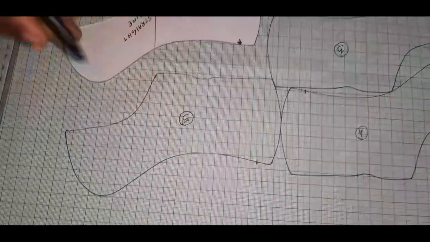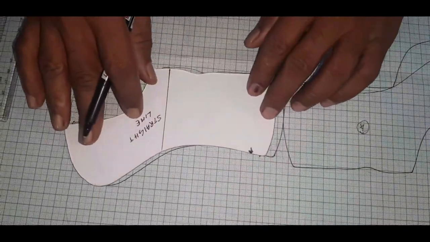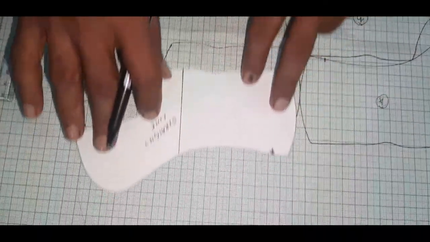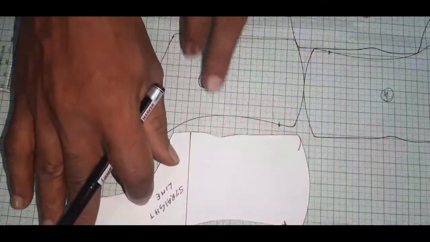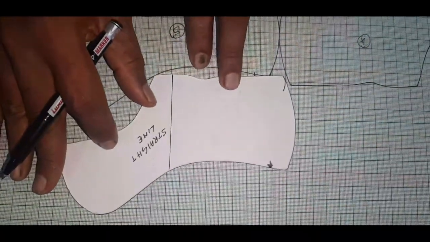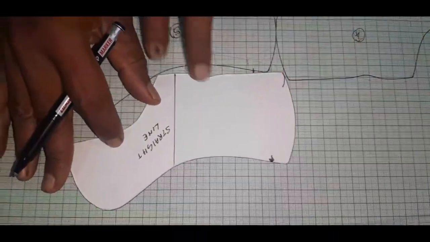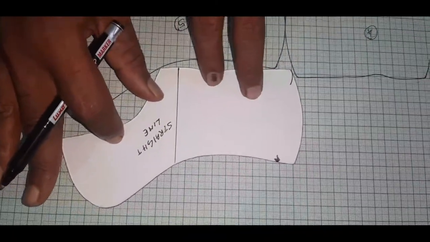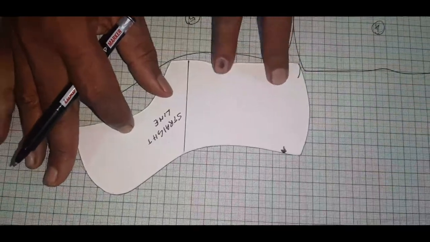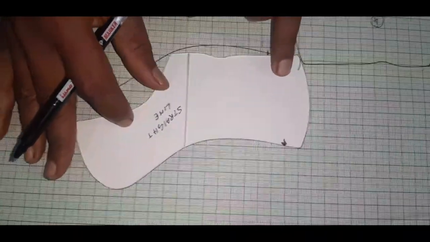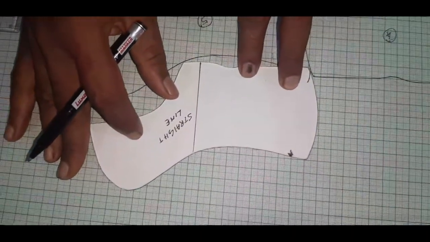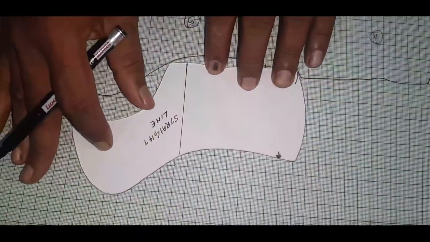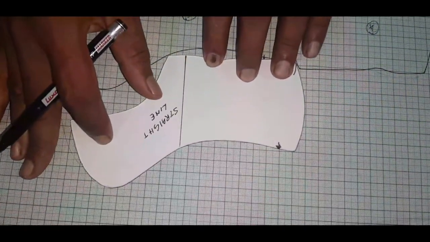Fifth pattern. See, the sixth pattern, it can touch 3 and 5 or 4 and 5. I am choosing the option to touch 4 and 5. It is touching 4 and 5 and keeping the straight line matching with the graph paper line.